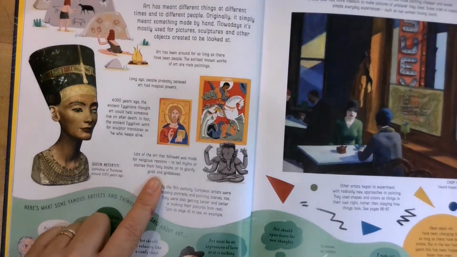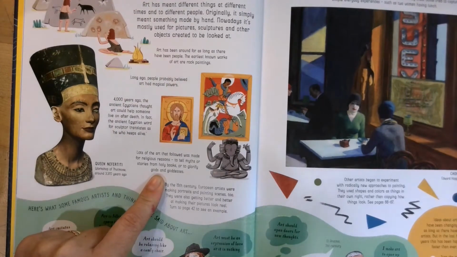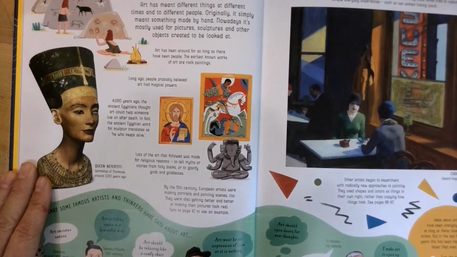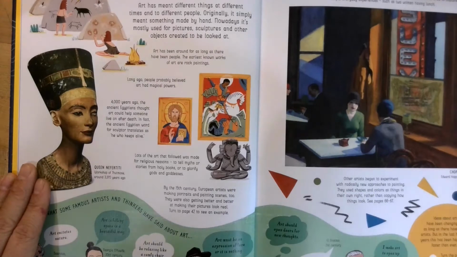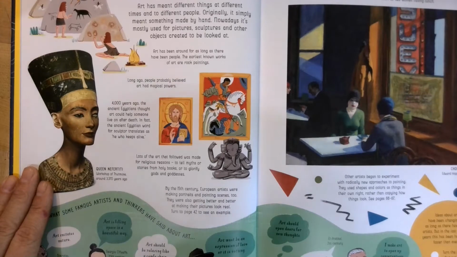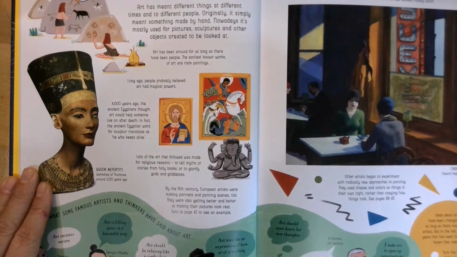Lots of art that followed that time was made for religious reasons. It would tell myths or stories from holy books to glorify gods and goddesses. So many artists that first got their starts were being paid by different churches and religions to make the artwork, kind of like an illustrator for stories from the Bible or other myths that were tied to religious practices.